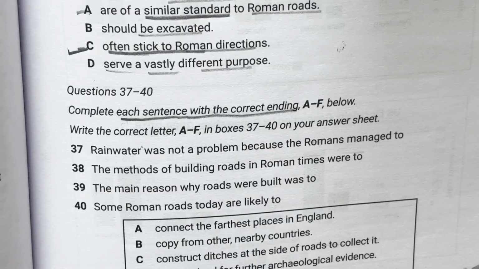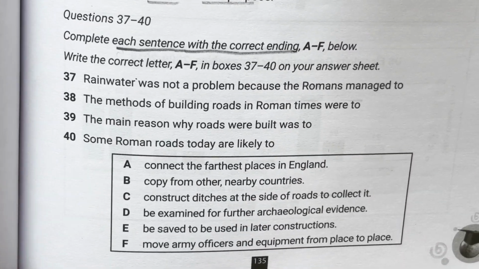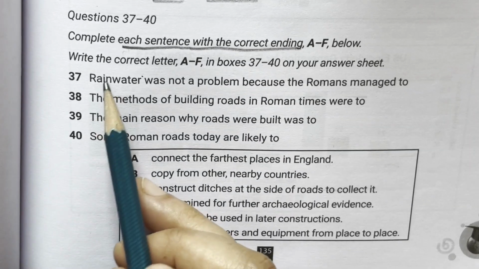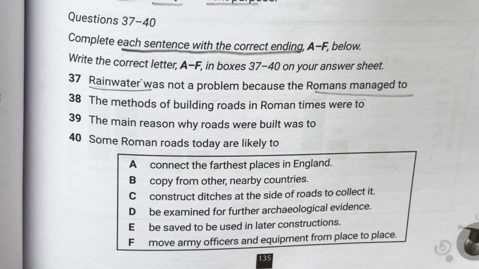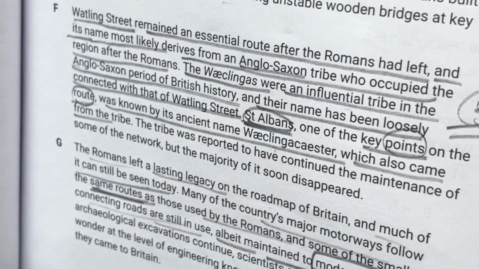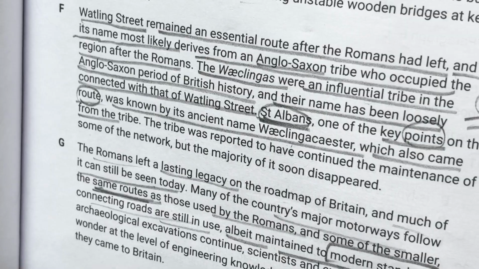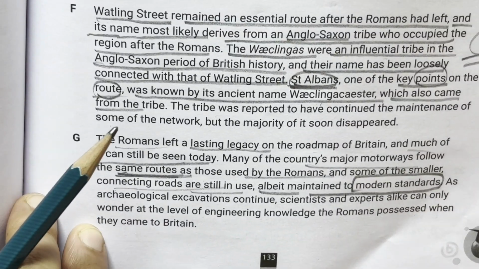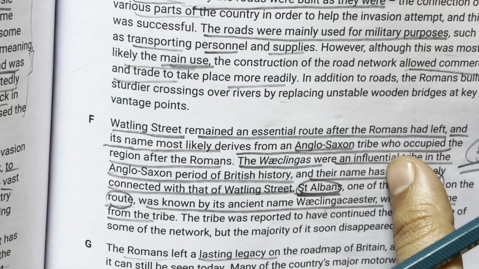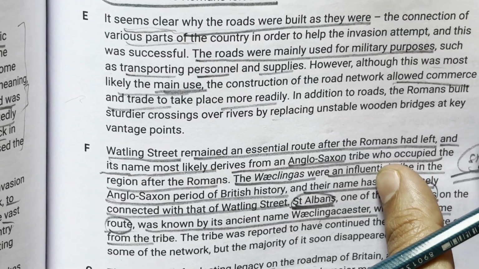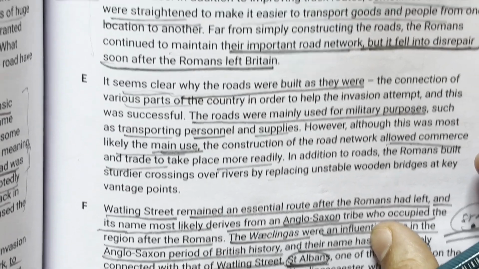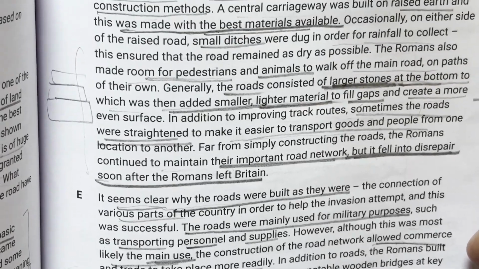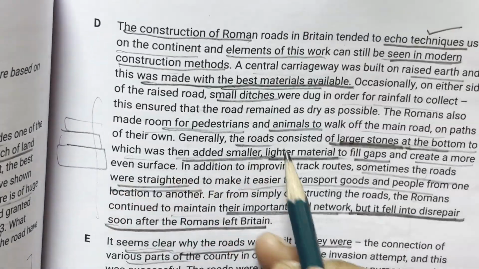Now let's come to the last set of questions. That's 4 questions we have, matching sentence endings. Rainwater was not a problem because Romans managed to. Now when it comes to rainwater, it is just scattered, so you have to find the word rainwater. I think rainwater was mentioned in para D because I saw rainfall over there.